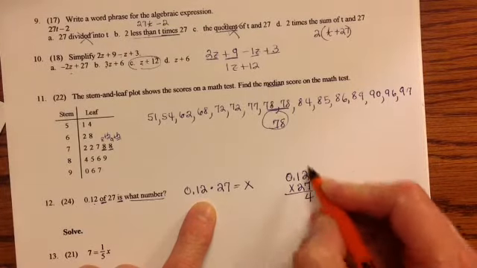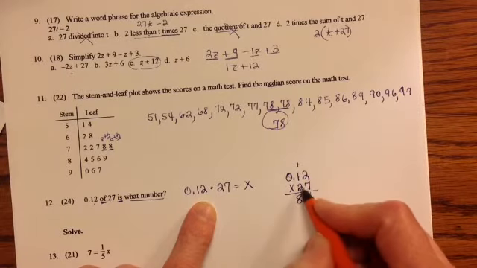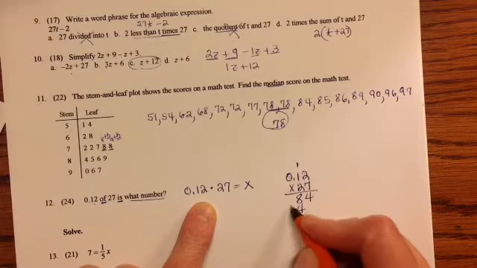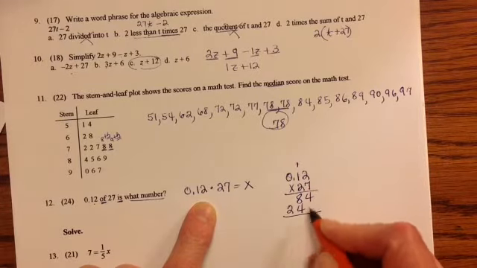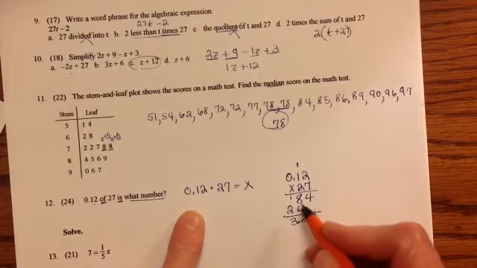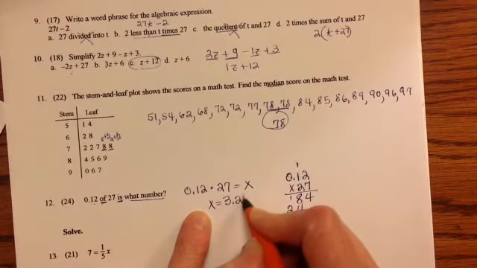7 times 2 is 14, carry 1. 7 times 1 is 7, plus 1 is 8. 2 times 2 is 4. 2 times 1 is 2. So I get 4, 8, 9, 10, 11, 12, carry 1. We get 3, but we have 2 decimal places. So x is equal to 3 and 24 hundredths.